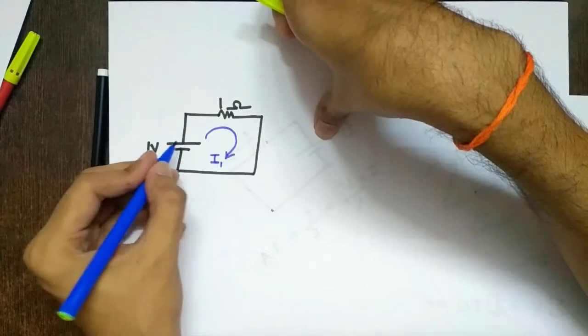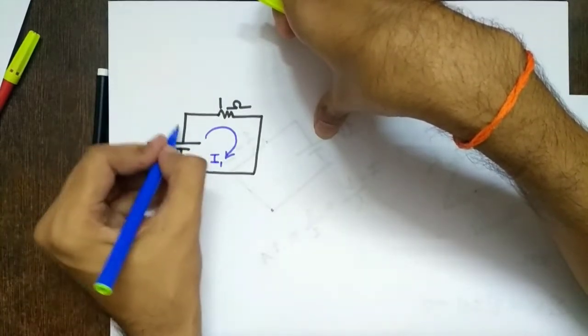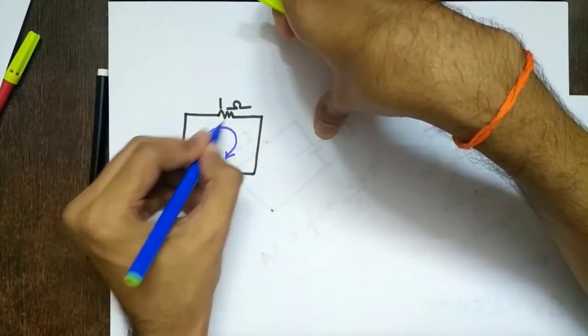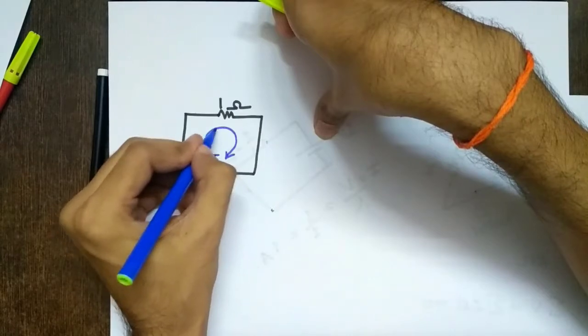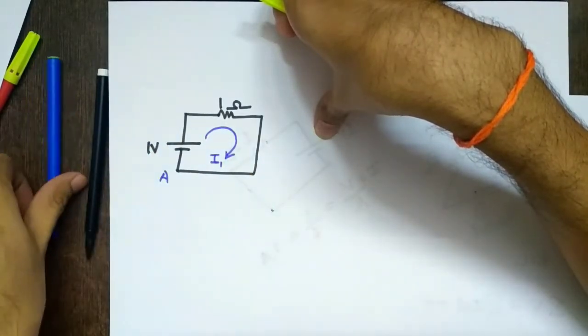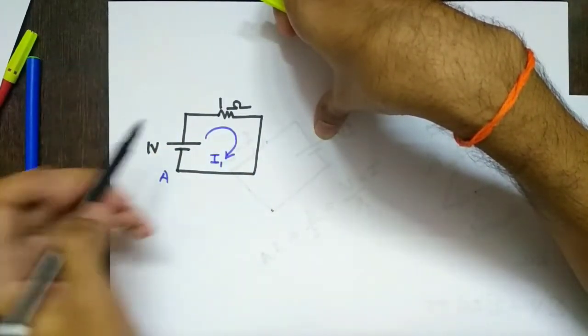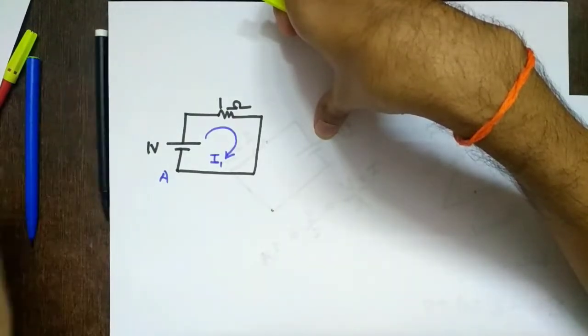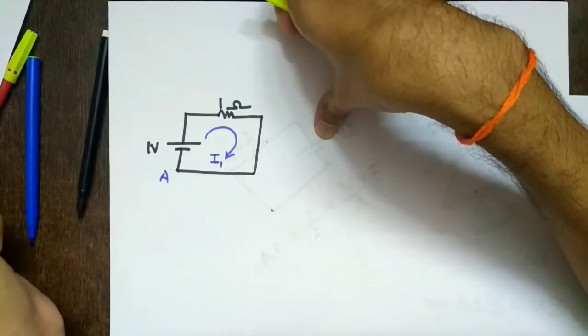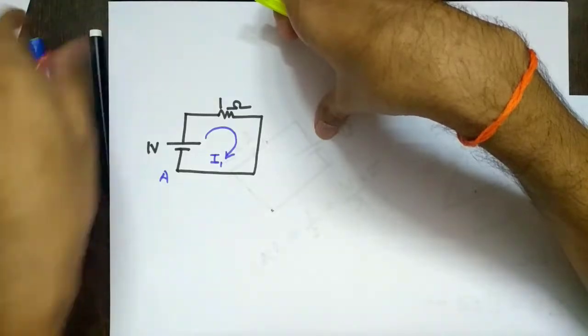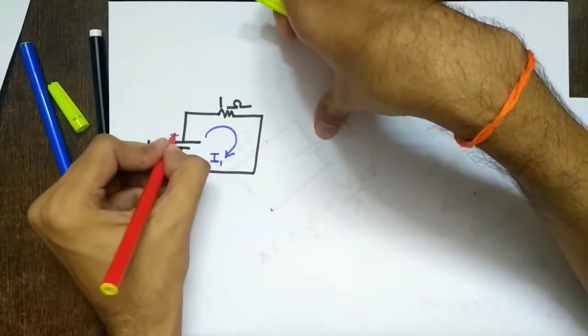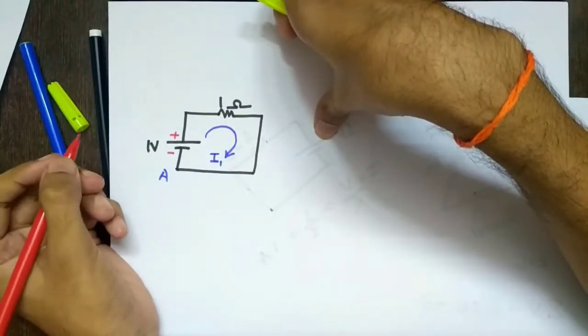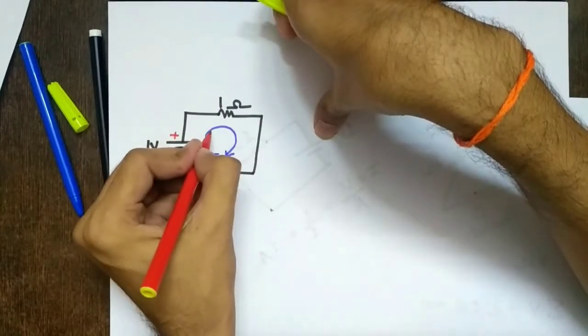I want to find the current supplied by the battery. Can I say that the current supplied by the battery, since this is a single loop, is the same as I1, right? So in short, I want to find I1 only. Next we assign polarities for KVL. Obviously this is a voltage source, so this will be positive, this will be negative. Now how is the current flowing here?